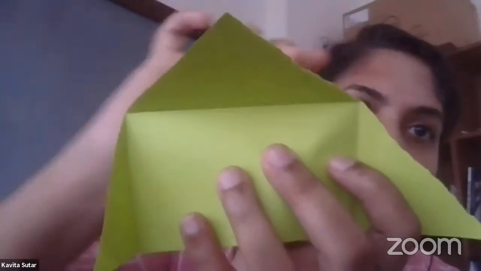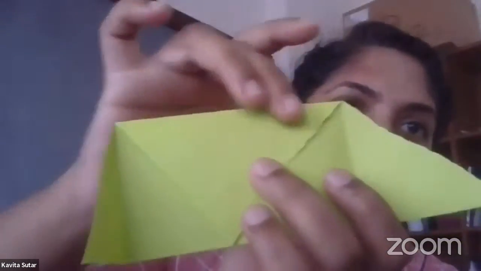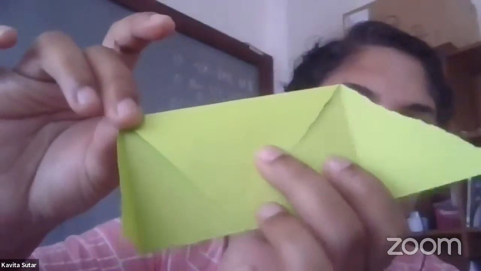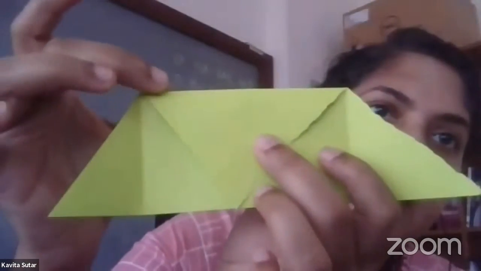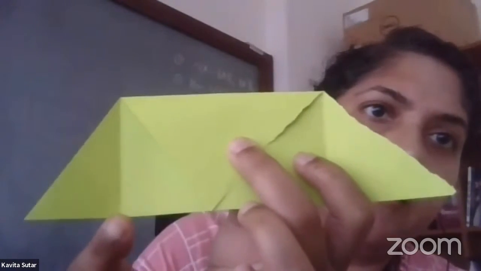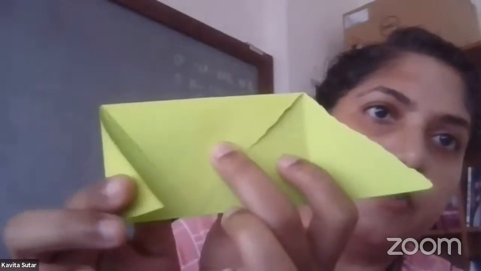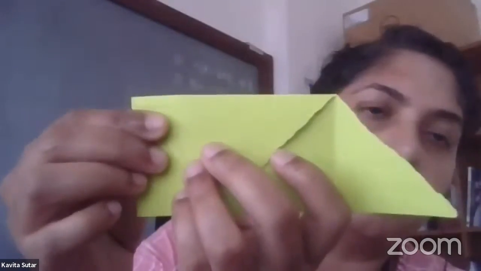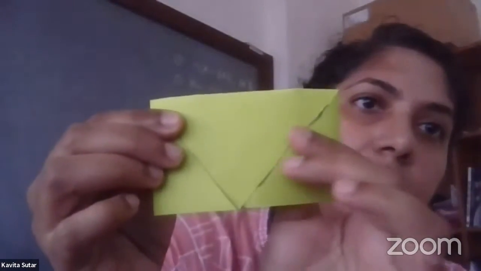So originally I had this triangle. I took the midpoints of these two sides and I folded a line joining those two midpoints. Then I used this as the reference point and folded this edge over this one. That's the first one, and then similarly this side. So what you see here now is a rectangle. We had a triangle first, and now we formed a rectangle out of it.